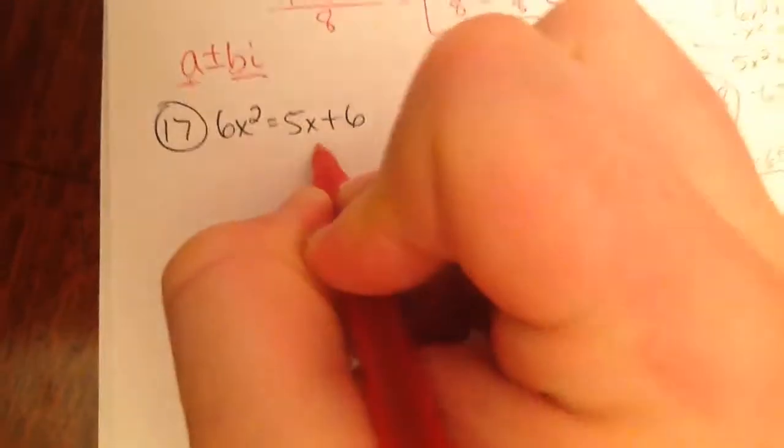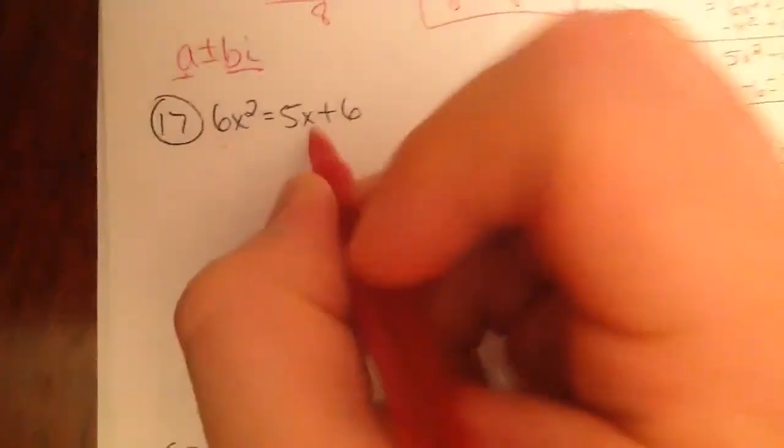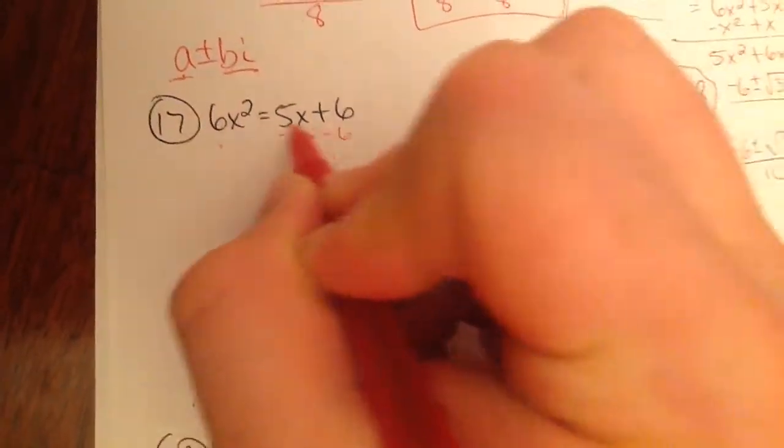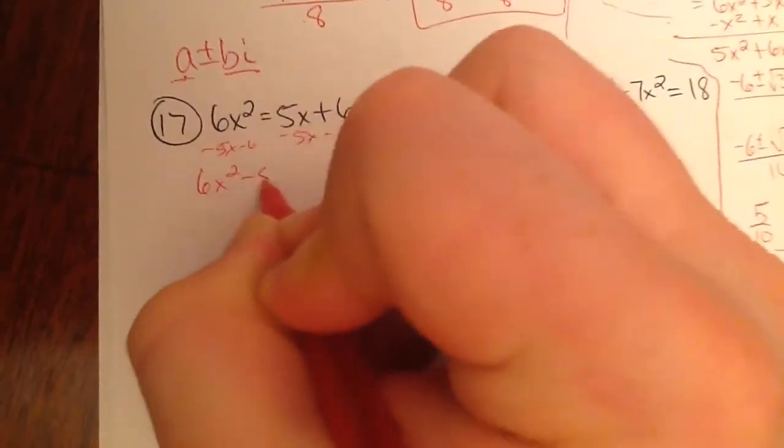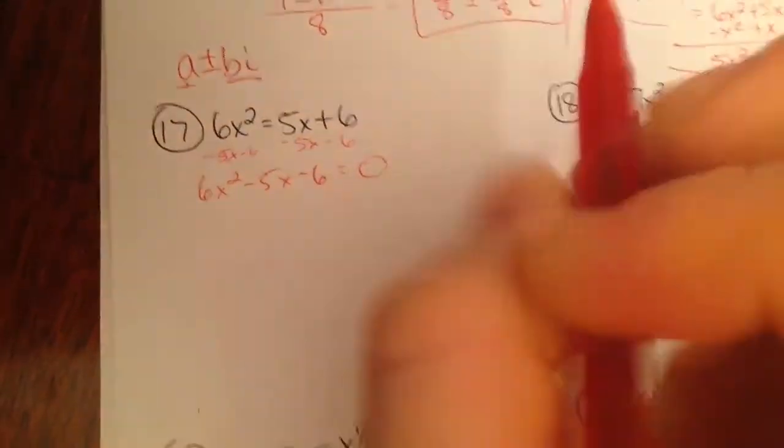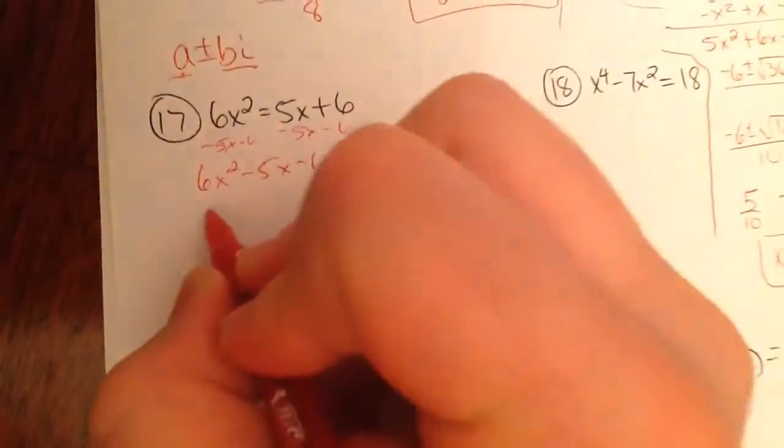Here's another one. This is probably factorable. I would bring this over, keep the x squared positive, so subtract 5x, subtract 6. So 6x squared minus 5x minus 6 equals 0. Let's see, that's got to be factorable, right? I don't know. I'm going to try.